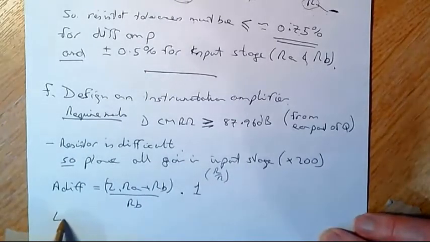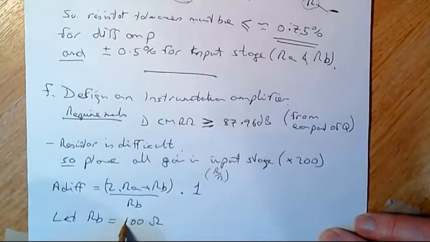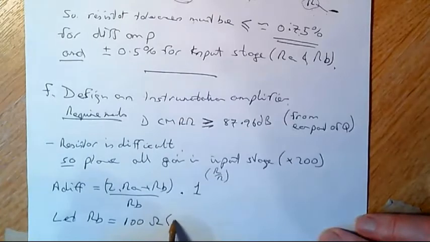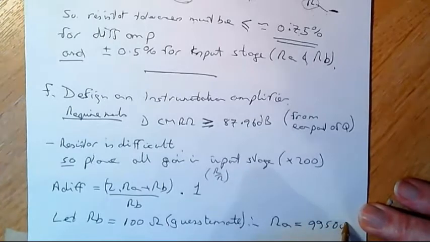And now we need to fix some resistor values. So let RB equal 100 ohms. It can be any value at all. We just have to make a guesstimate for that. Therefore, RA equals 9950 ohms.